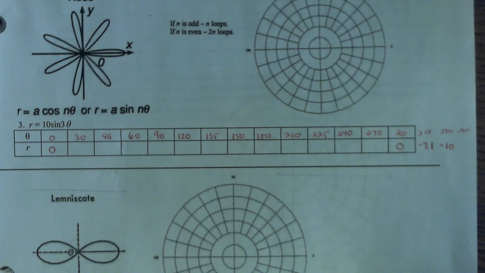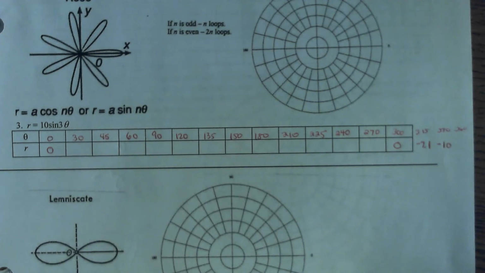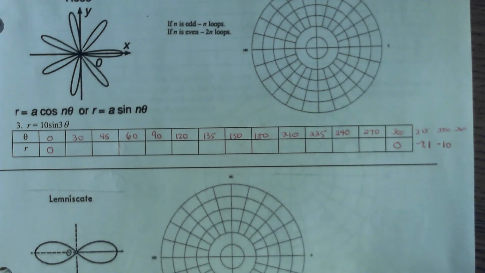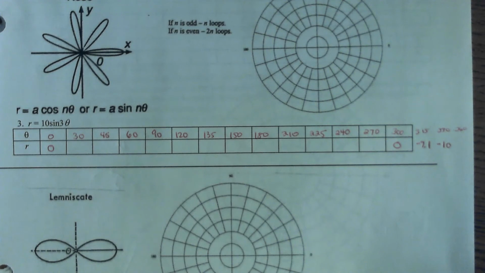What'd you say? Yours was in radians? You should be in degrees, because these are degrees. You're taking the sine of 3 and then multiplying it by 360. It should be 10 times the sine. You're taking the sine of the whole thing. It's 3 times 360, all in parentheses. Oh, okay.